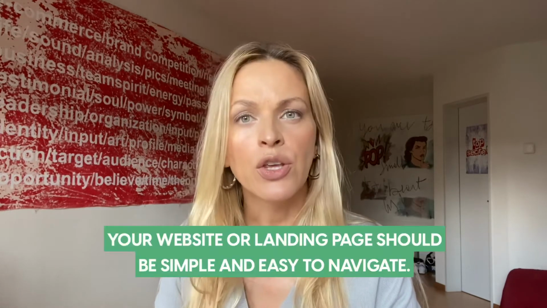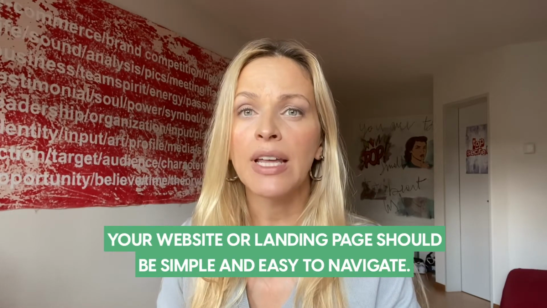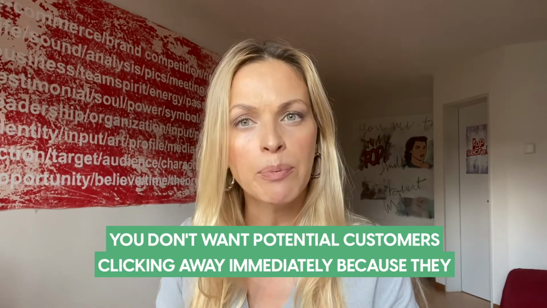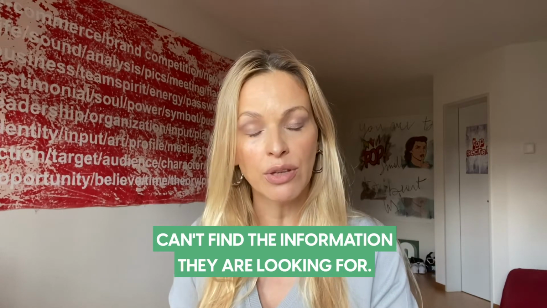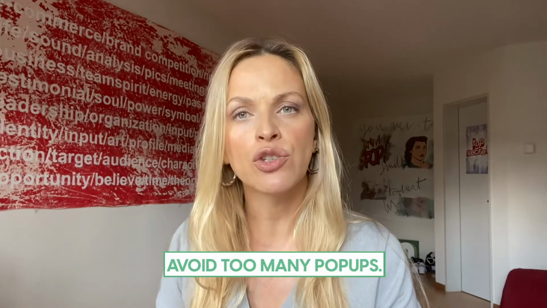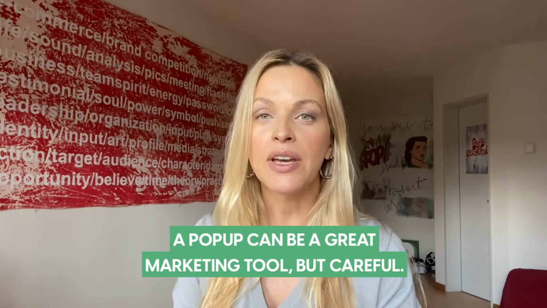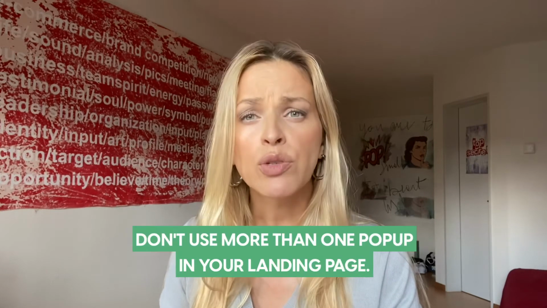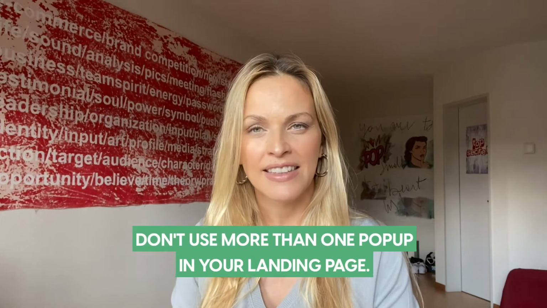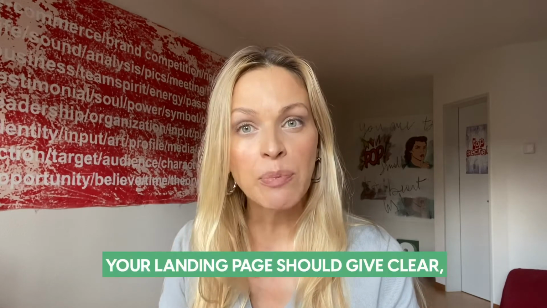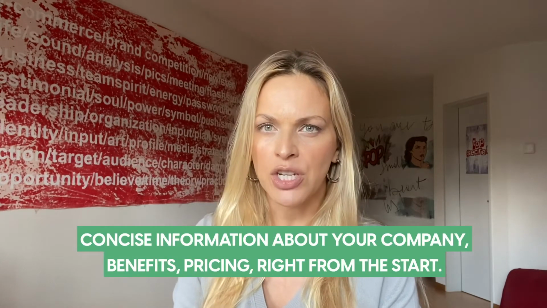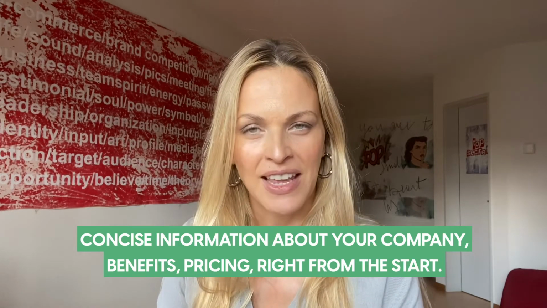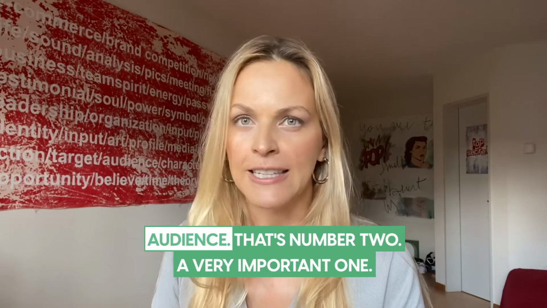Navigation issues. Your website or landing page should be simple and easy to navigate. You don't want potential customers clicking away immediately because they can't find the information they are looking for. Avoid too many pop-ups. A pop-up can be a great marketing tool, but be careful, don't overuse them. Don't use more than one pop-up in your landing page. Lack of transparency. Your landing page should give clear, concise information about your company, benefits, and pricing right from the start.